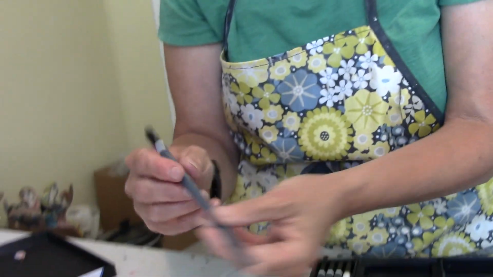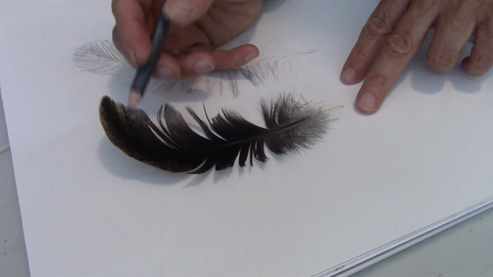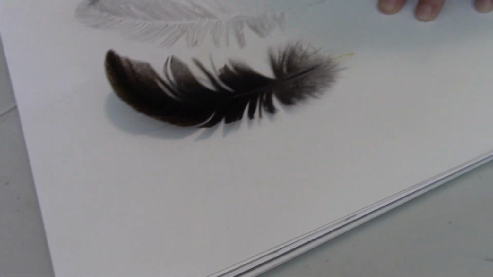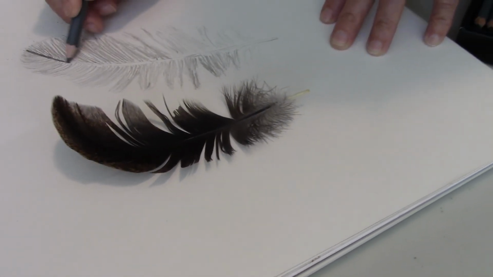Okay, so this is a good start, but it's not there yet. I'm going to come in with a darker pencil. This one is a 5B. That's the softest one we have. Looking at my feather, it's dark along that spine. So I sharpened the pencil pretty well, and I'm going to follow that line.